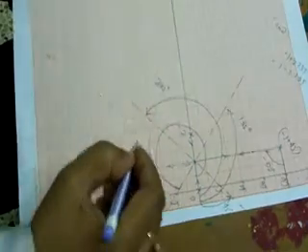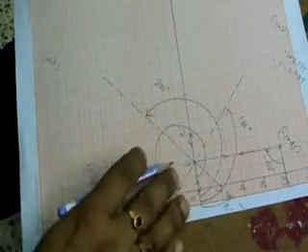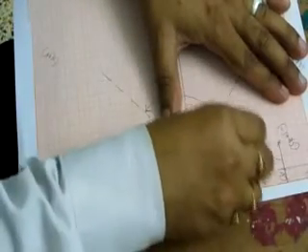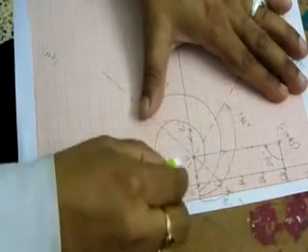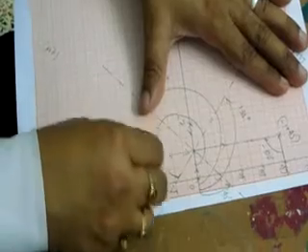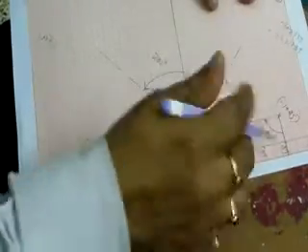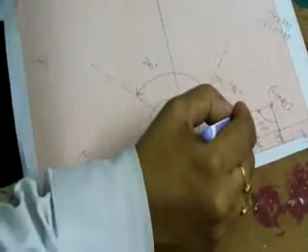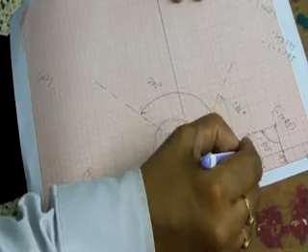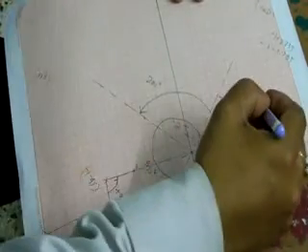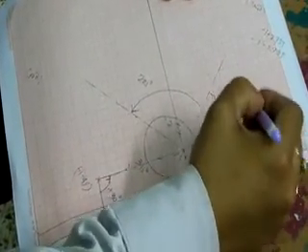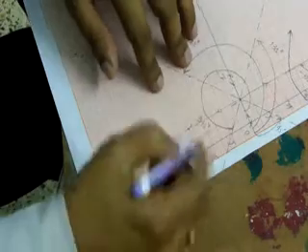So the next breakaway will occur like this. After breaking away, it will follow the direction of the asymptote, and this will follow the direction of the asymptote like this way.